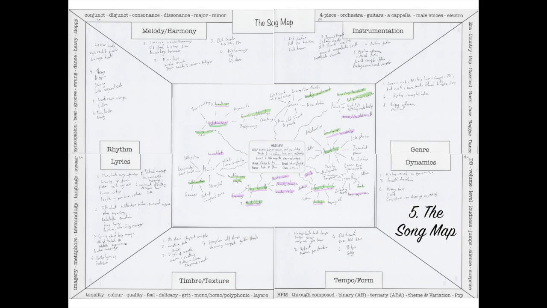In the sessions that we've done so far, we found that the simplest way is to pick an element. So in this case, we picked nostalgia first, label it as number 1, and then go around the song map and try as best as you can to fill in the spaces. And with nostalgia, we thought that a 90s hip-hop beat would help give that feeling of nostalgia.